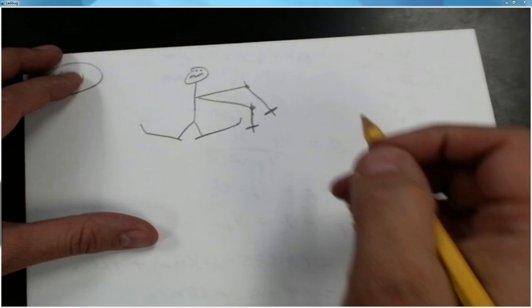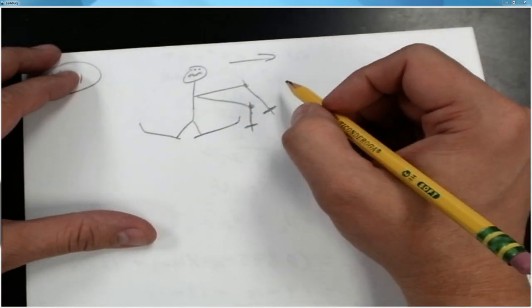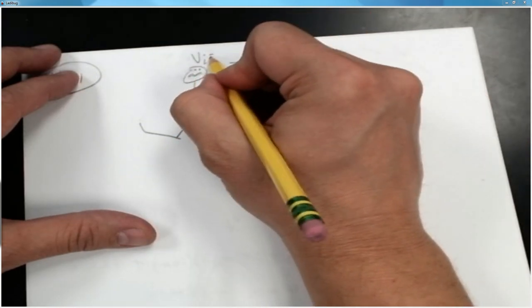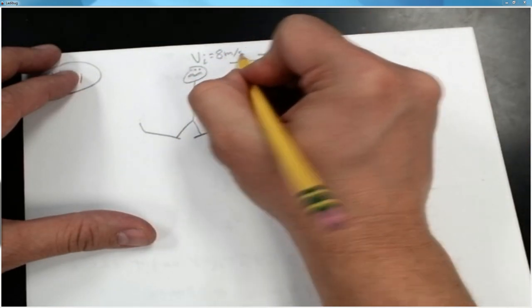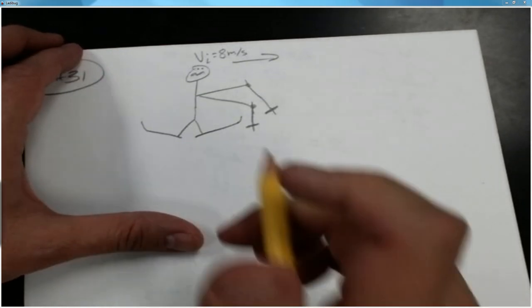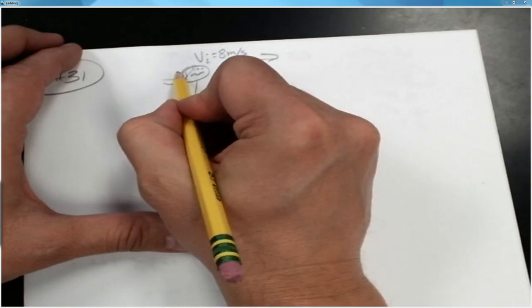So he is going, let's say, I guess he's going this way. He'd probably be falling down, actually, but his initial velocity is 8 meters per second. Zippy 8. Yes, that is quite zippy. Oh, and it's a girl. It says she. So let's give her some hair. And there we go.